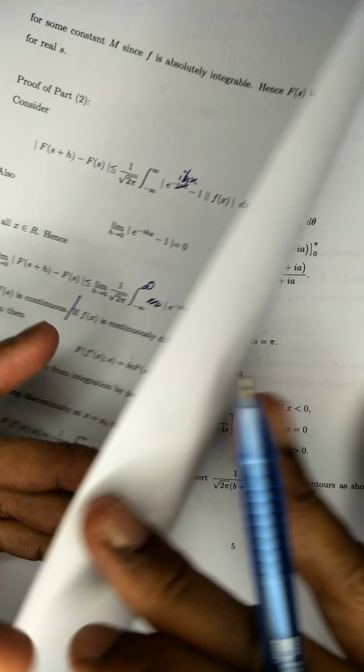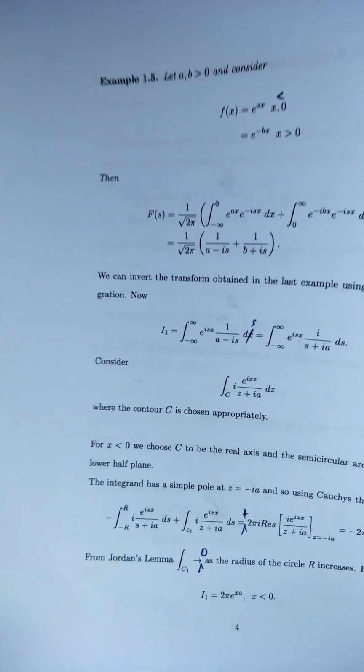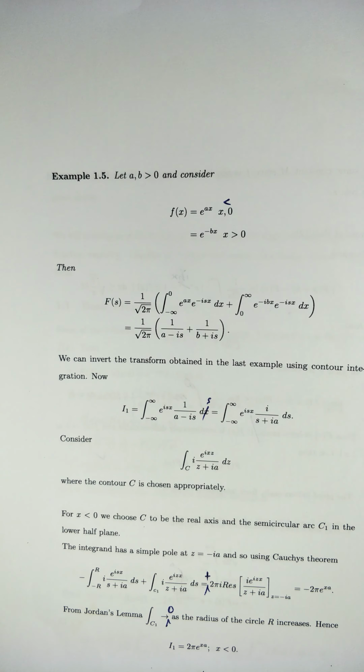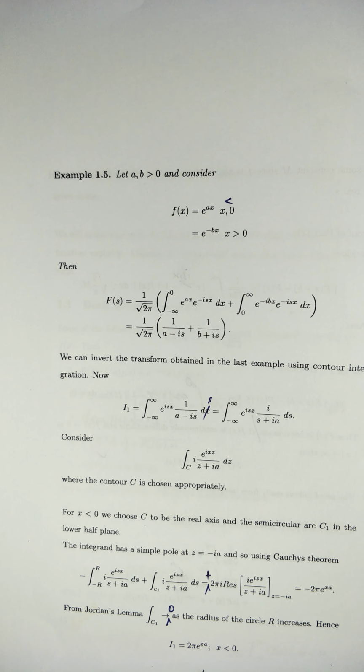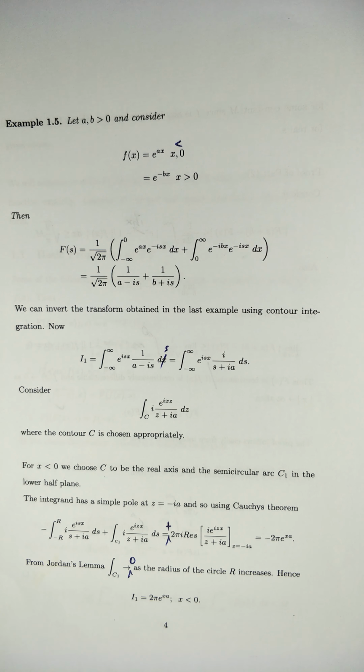Okay, we have an example here. The example is quite lengthy, so I think I will continue the example in the next video. So for this video I'll stop here. Okay, bye bye.